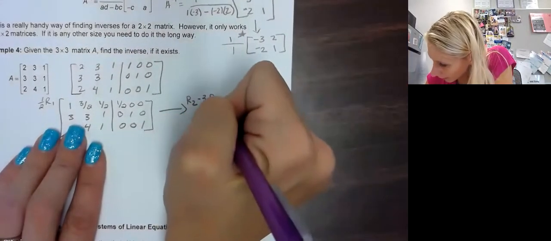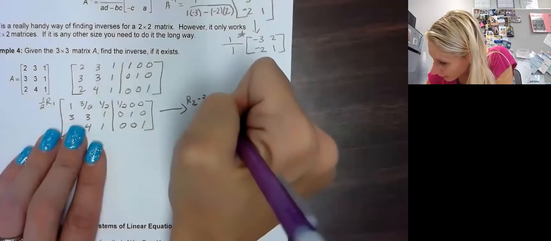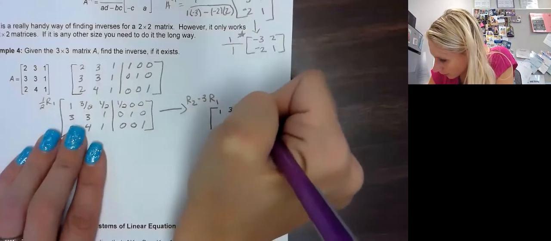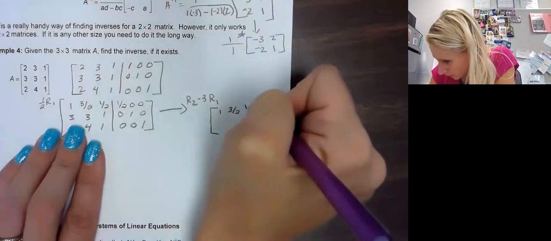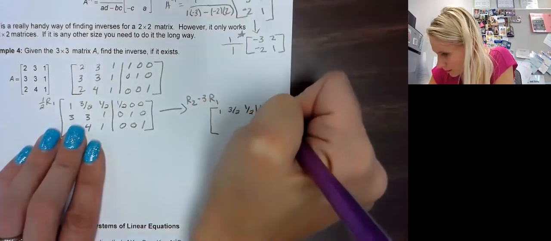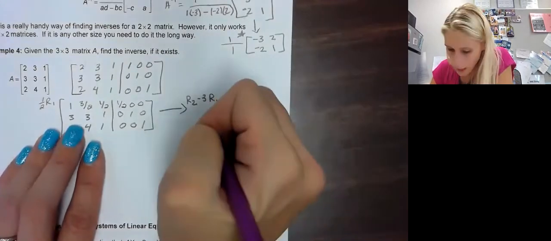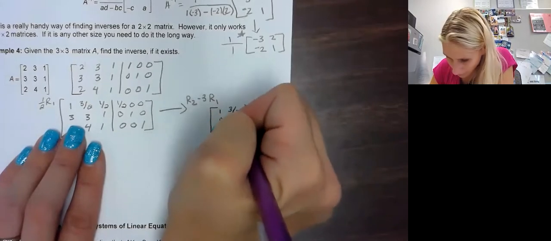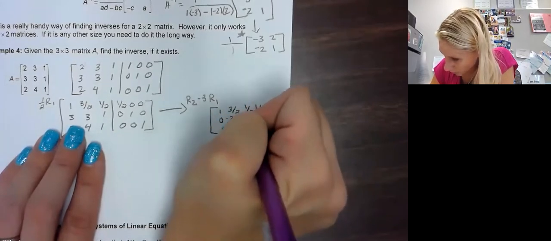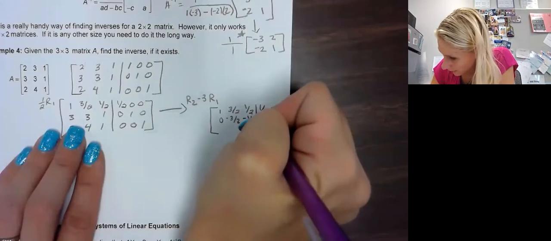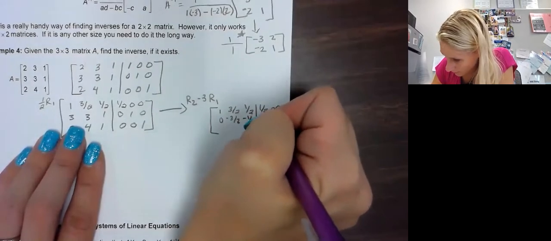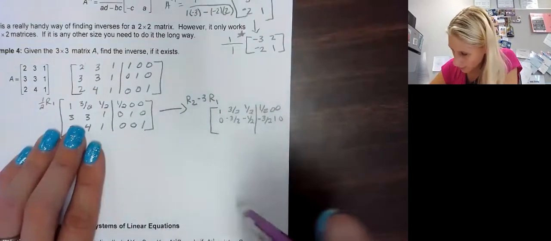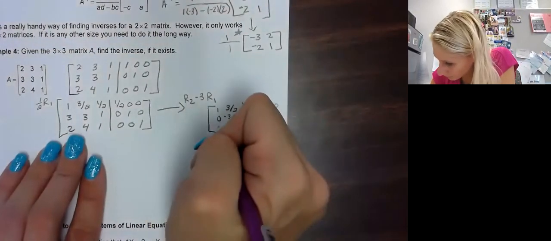What I end up getting is 1, 3/2, 1/2, 1/2, 0, 0. In the middle row here, I get 0, negative 3/2, negative 1/2, negative 3/2, 1, 0. And then, of course, this bottom one stayed the same.